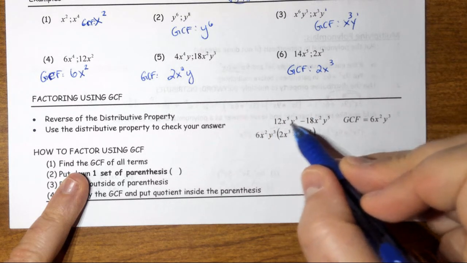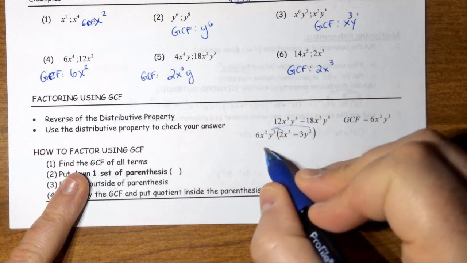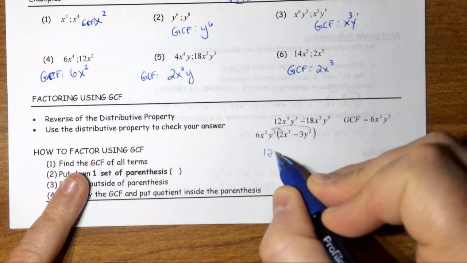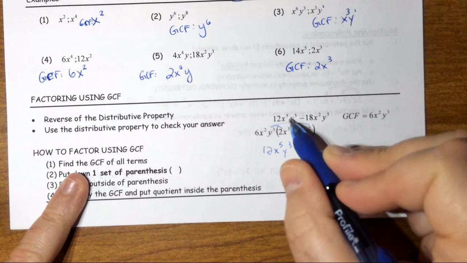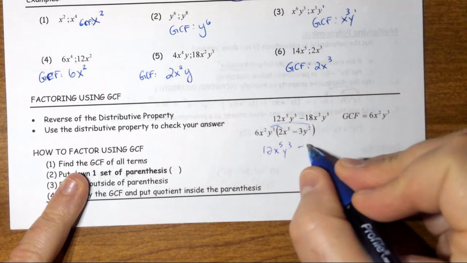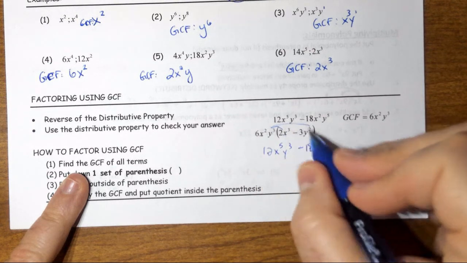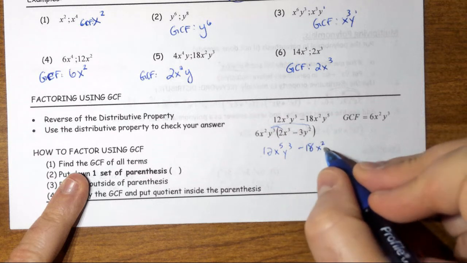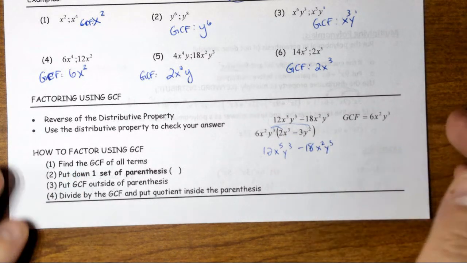So if you were to distribute this in, you should be able to get that back. So 6 times 2 is 12. There's 5 x's altogether. And then there's the 3 y's. So that's where that comes from. And then 6 times negative 3 is negative 18. Just the x squared, okay? And then the y cubed times y squared is y to the 5th, and that's where that comes from. So that's kind of how you can actually check to make sure you got it right.